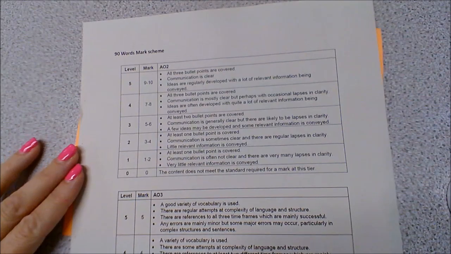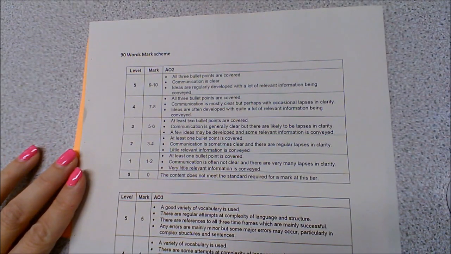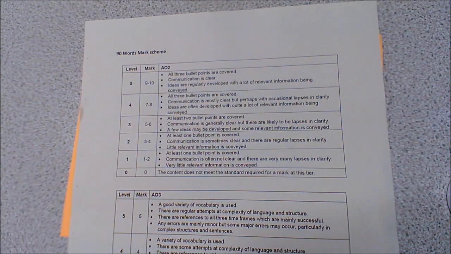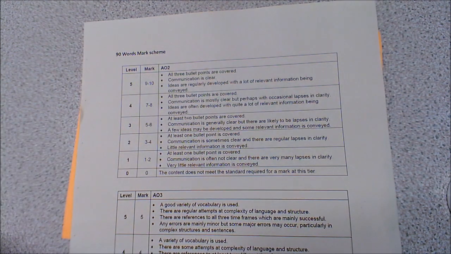You've got two separate areas. So first of all, you are marked for AO2, which is essentially the coverage of the bullet points. So you will be given a task which is 3 bullet points, and if your answer answers all 3 bullet points clearly and you develop your ideas, then you can access this top band here, 9 to 10 out of 10 for AO2.